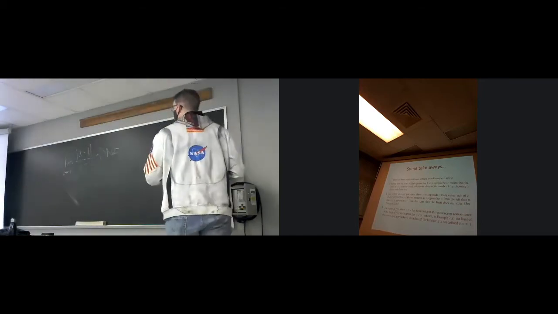So, some takeaways here. First, saying that the limit of f of x approaches L as x approaches C means we're getting close to L as x gets close to C. Right?